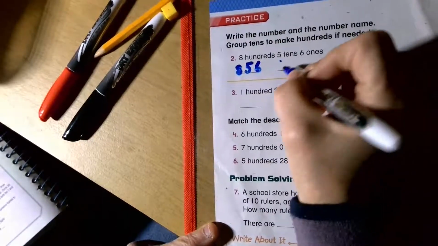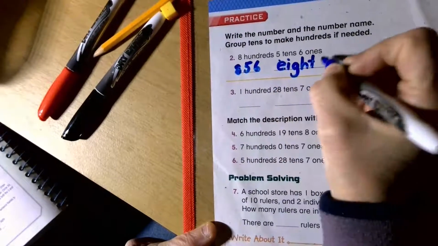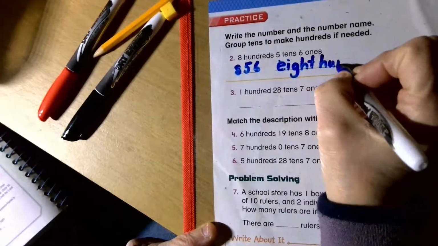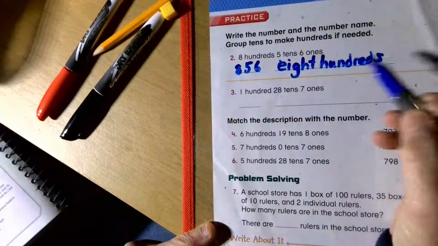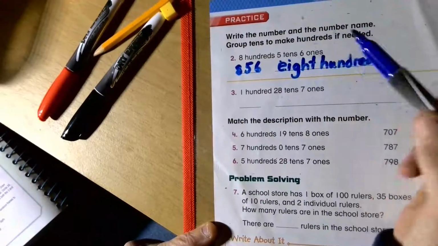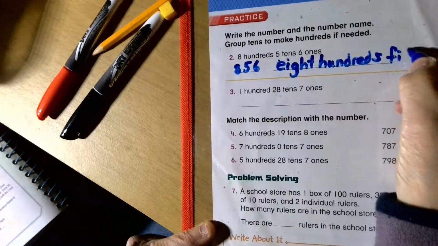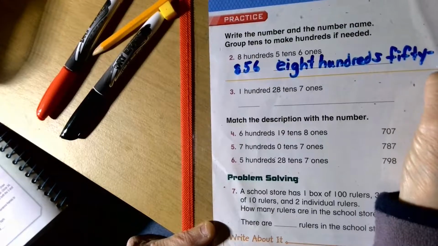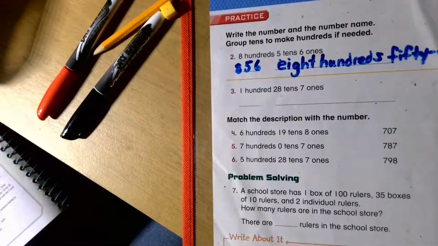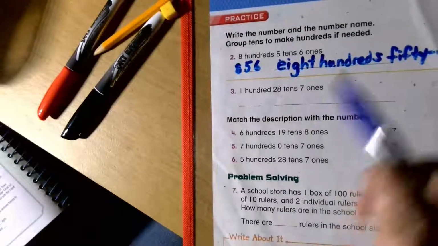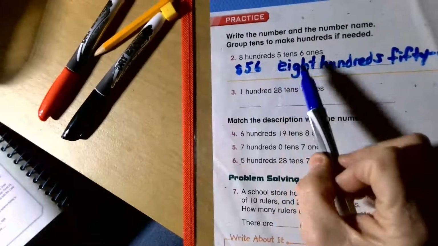Now we have to write the number word. Number words are words. 8 hundreds. And you can look right on the page to spell it. And 5 tens, 6 ones is the number what? 56. So we're going to write 50 hyphen 6. So we get the number 856, and we have 3 ways of writing it with the words hundreds and tens, this, and then the number word.